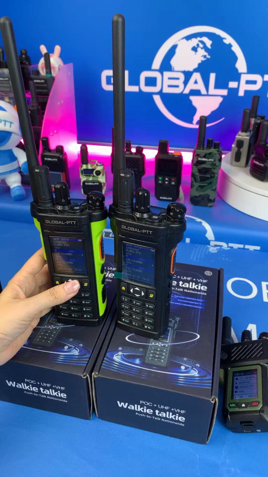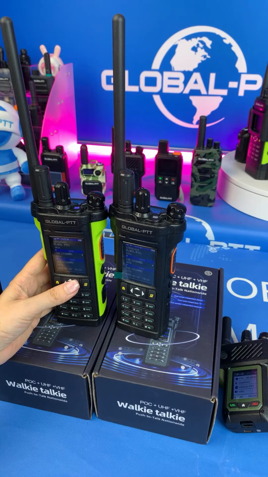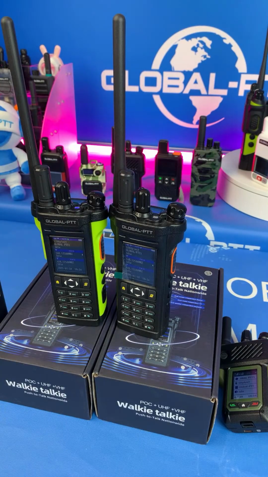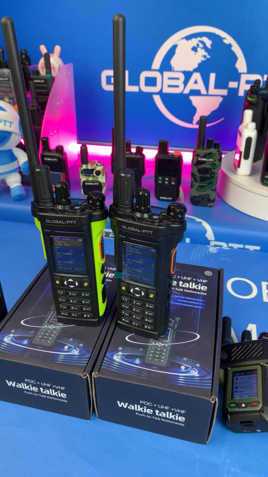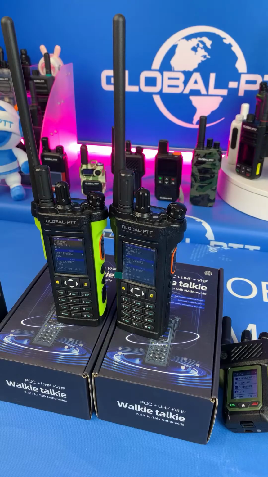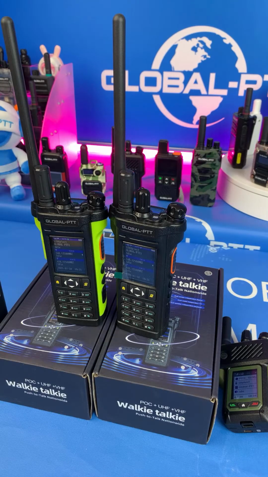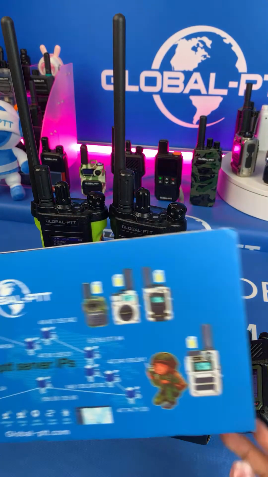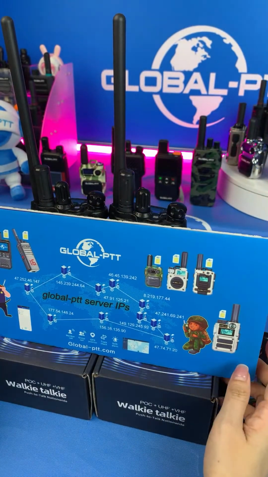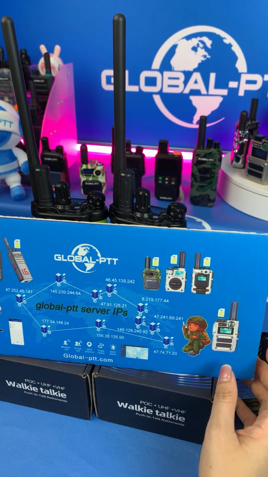If you want to talk to someone not in our team, it is not possible. It is quite private. It's totally private. Okay. This is the global PTT radio and global PTT SIM card. I'm going to show you the global PTT servers. This is the global PTT server IPs.